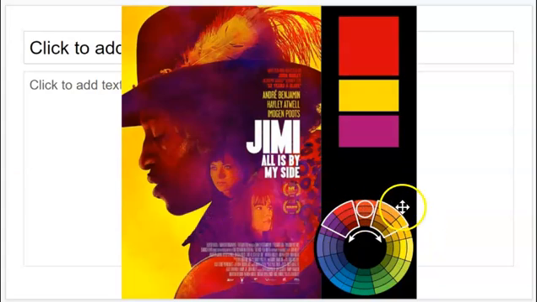And now we have an analogous example here. Analogous colors are the ones that are all on one side, such as red, orange, and yellowish orange, or yellowish orange, yellow, and lime green, etc. So any three or so colors that are very close to one another on the color wheel, all sharing one side. So notice the warmth created by this advertisement for the Jimi Hendrix movie.